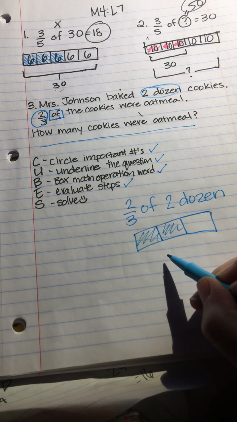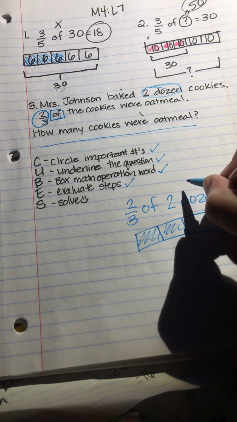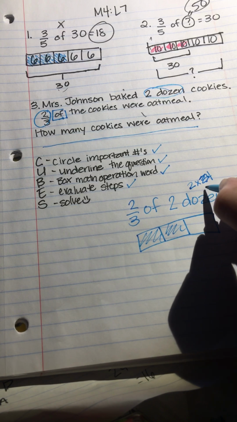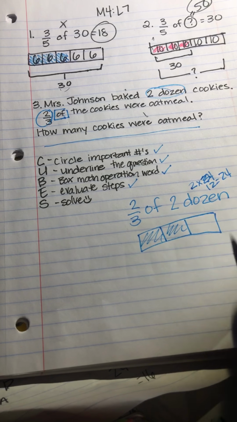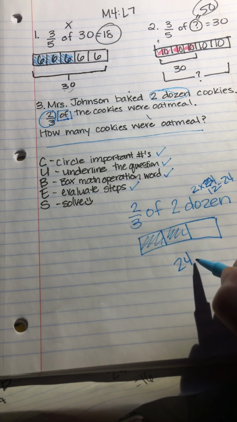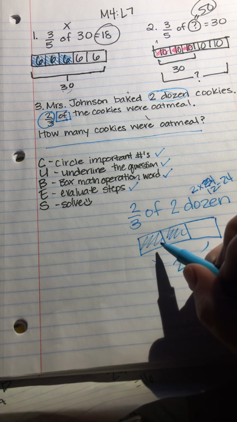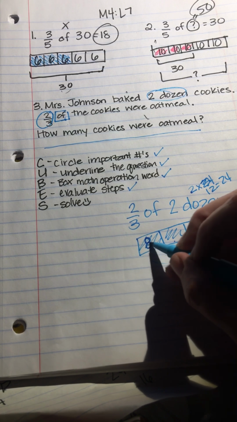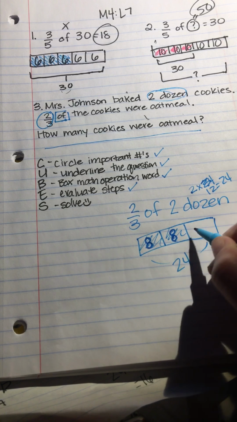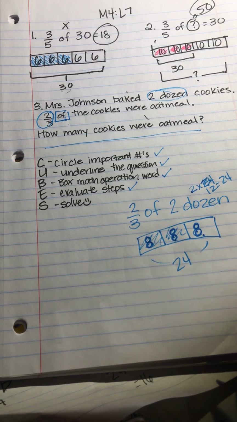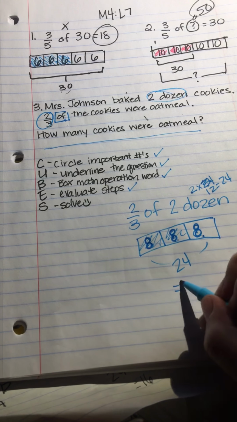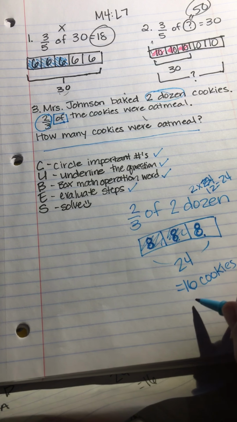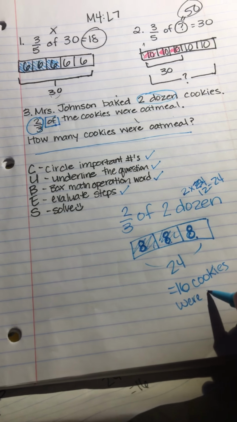The whole is 2 dozen, which is 2 groups of 12, or 2 times 12 equals 24. So my whole is 24. Looking at this whole thing, it would be 24 divided by 3. That tells you that each piece is worth 8. And 2 groups of 8 is 16. So 16 cookies were oatmeal.